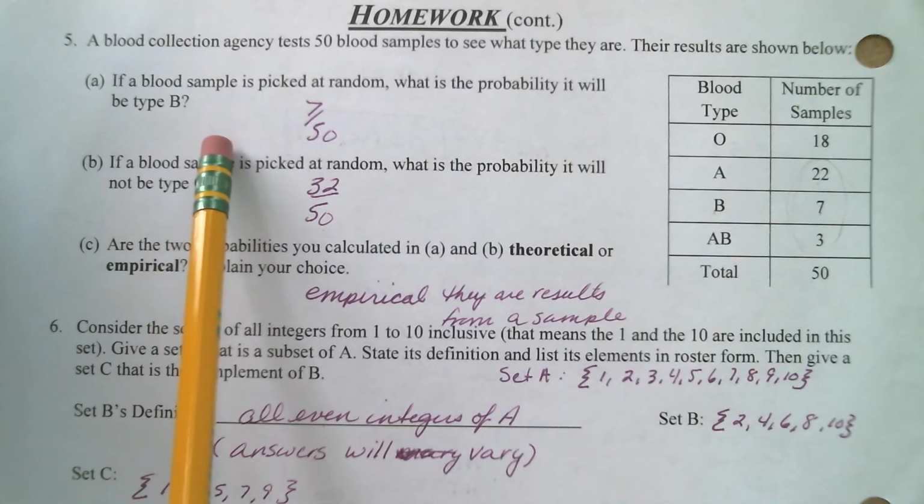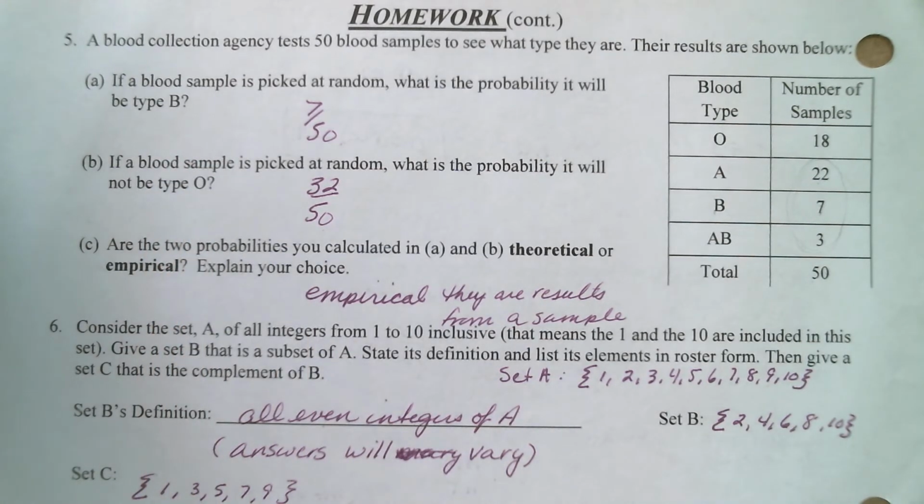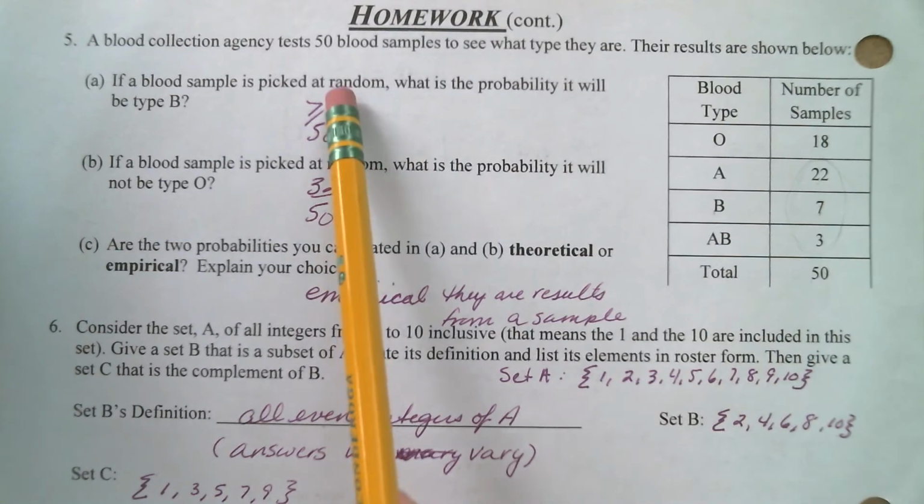If a blood sample is picked at random, what is the probability it will be type B? That would be 7 out of the 50.